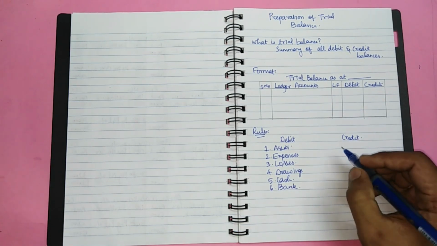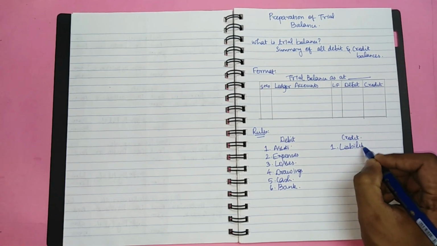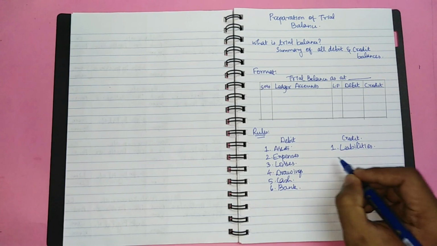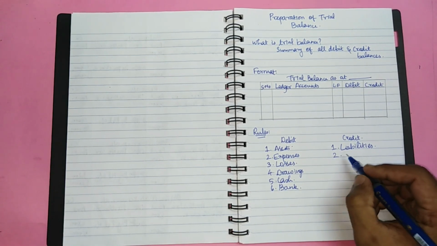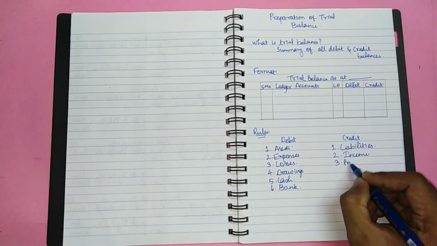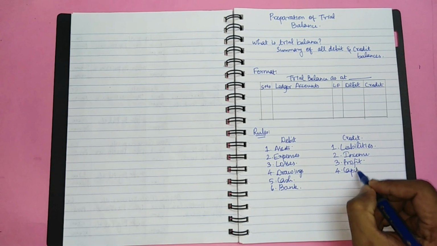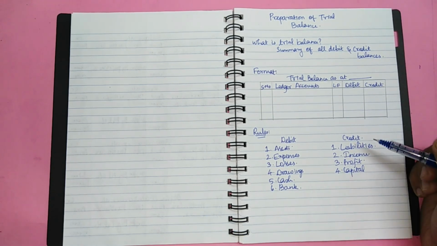In the credit side, you will be having the balances of all the liabilities, income, profit, capital. These are all the prerequisites you need to know about trial balance.